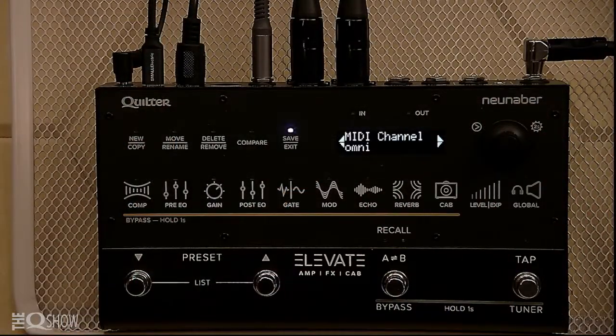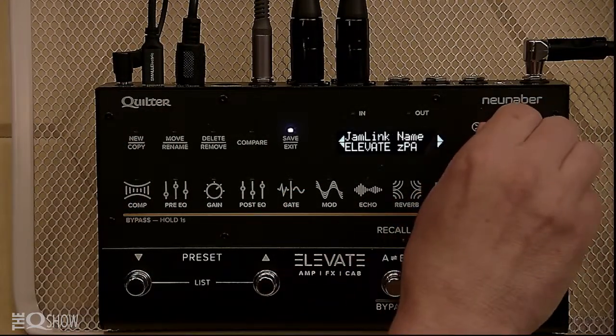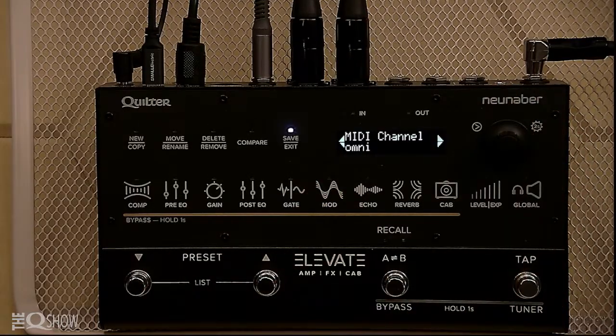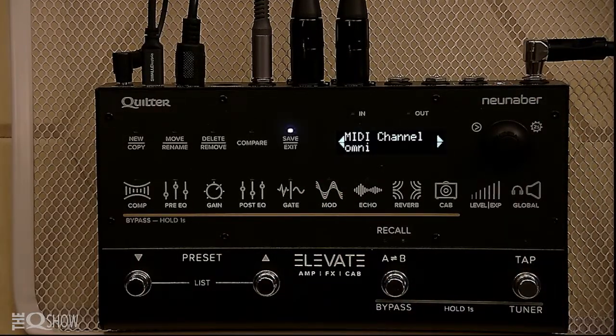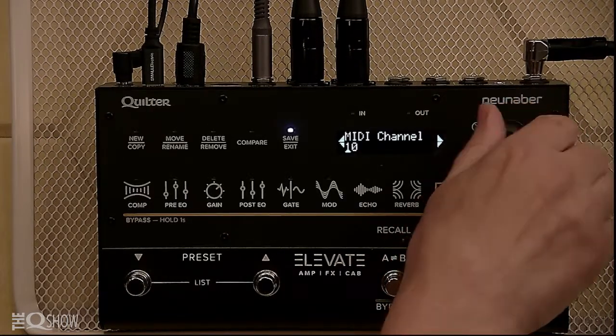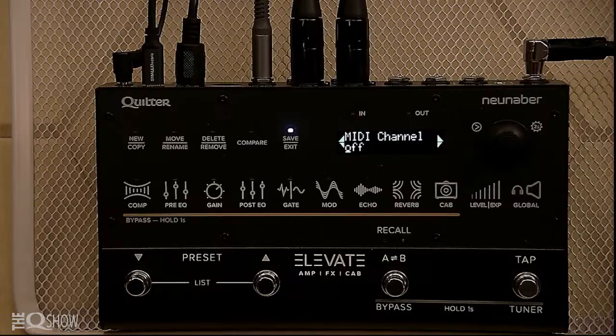All right, so the next, actually I'm going to go back and disable the Jamlink. Okay, and then the next screen here selects the MIDI channel that Elevate will listen to. By default, it's on Omni, meaning it listens to all channels. It will respond to messages on all channels. Yep. But you can select channels 1 through 16, or you can just turn it off if for some reason you want it to not respond to anything.